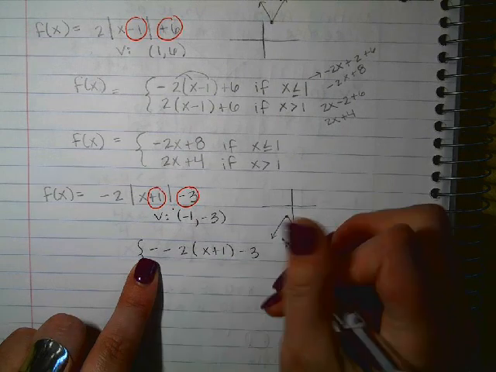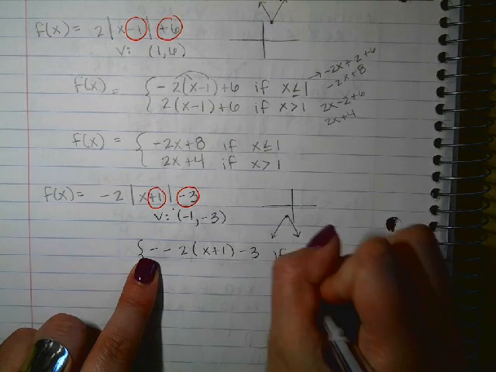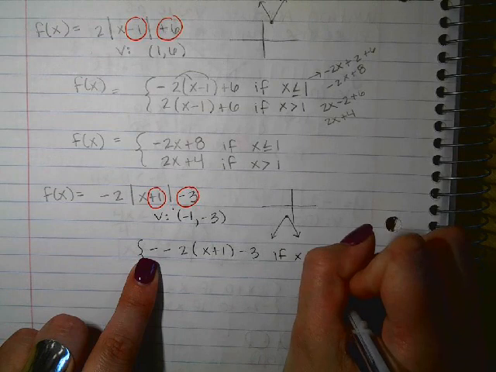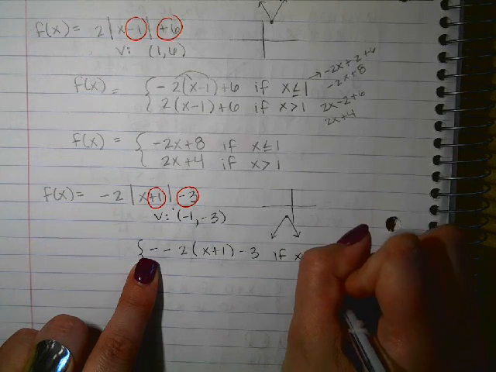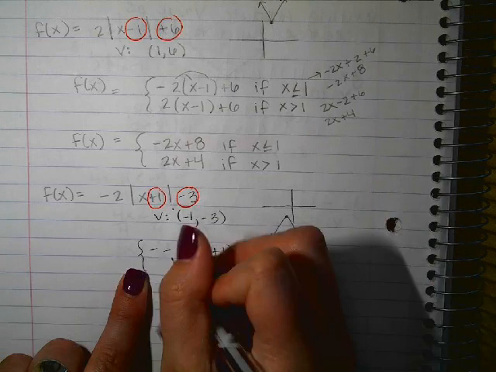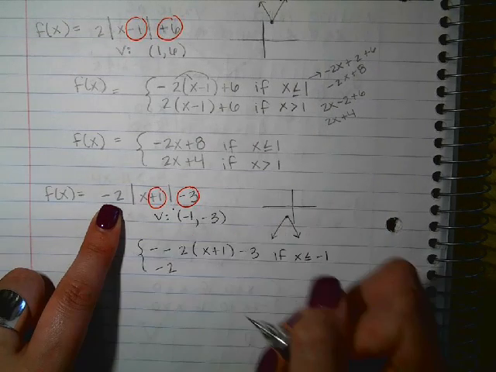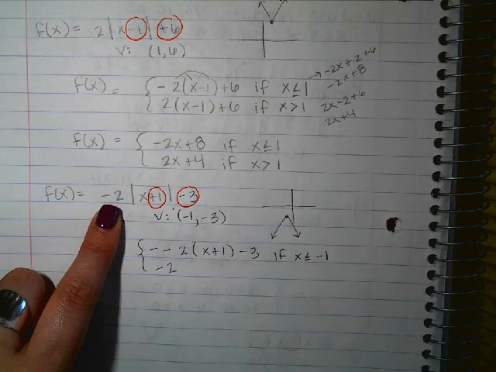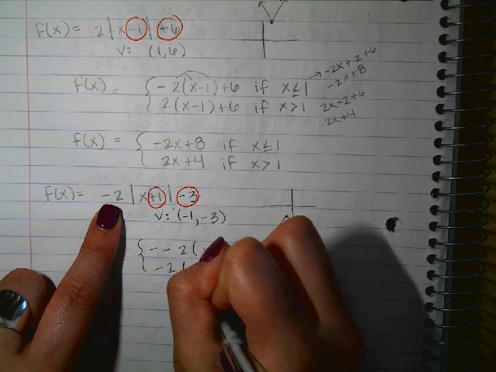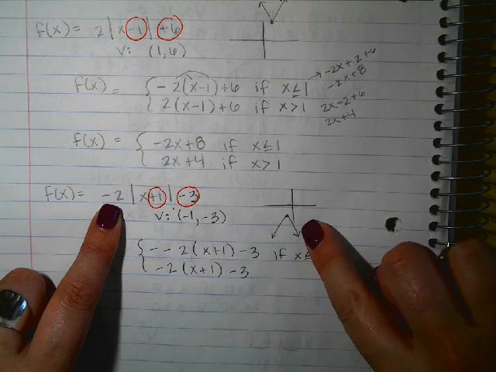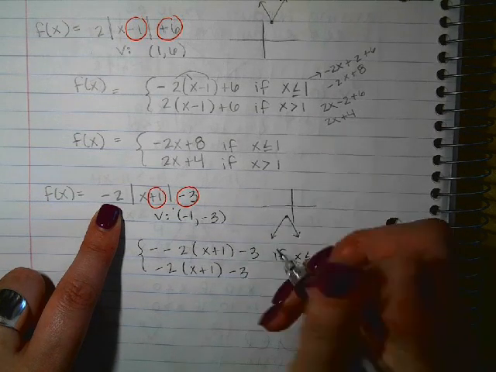What's the x value? Close. Negative 1. And then we do the positive version, which actually means we're just not going to put a minus in the front. We're going to keep it normal. And so that fits what we want it to have because the right side really should be negative, right? Okay.